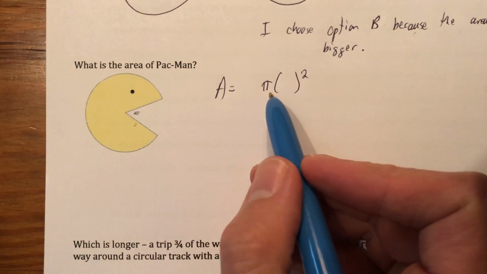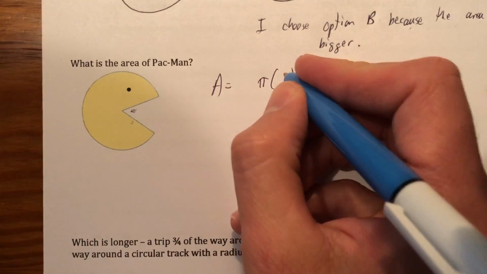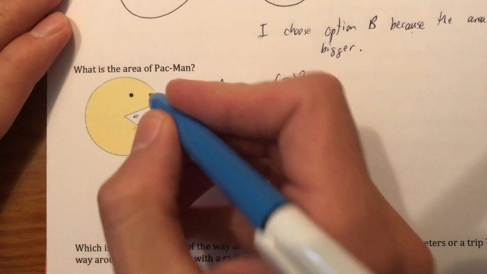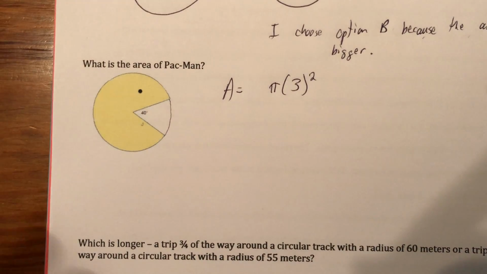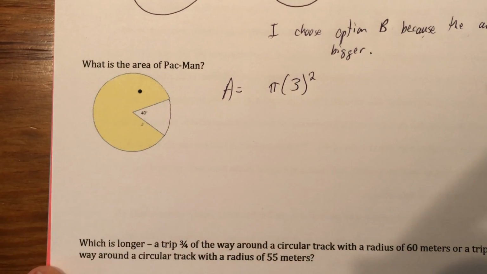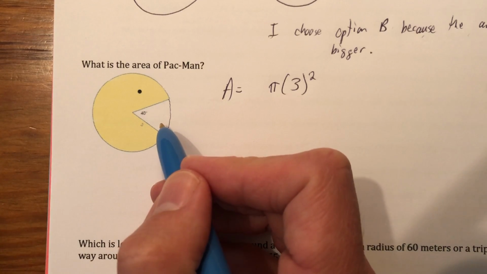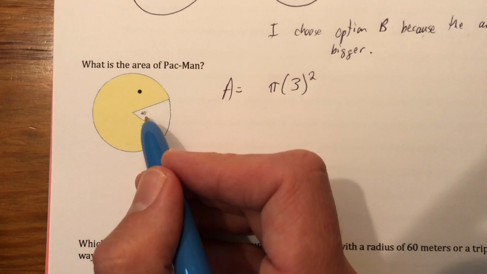Well, the area would be pi times the radius, and it's kind of hard to see, but there's a 3 here, so 3 squared. It didn't give us units. It wasn't like millimeters or centimeters or inches. We're just going to leave the units off. But what they did tell us was that this is 40 degrees. Okay, so if I'm talking about Pac-Man, I'm really talking about what you see here in yellow, and I'm not talking about the mouth part, or the part that's cut out from the mouth. So I don't have 40 degrees, okay?